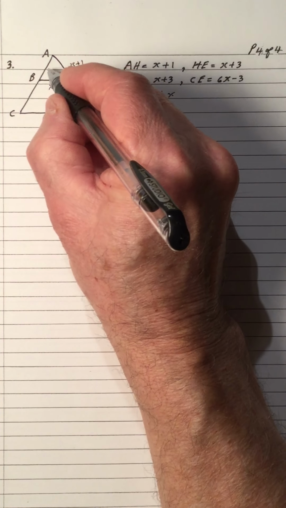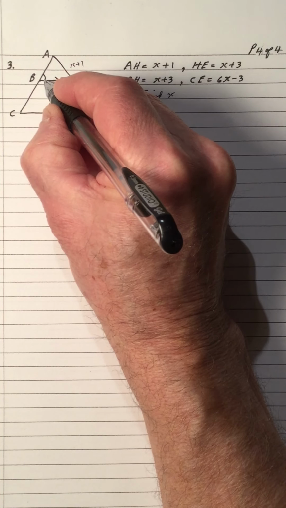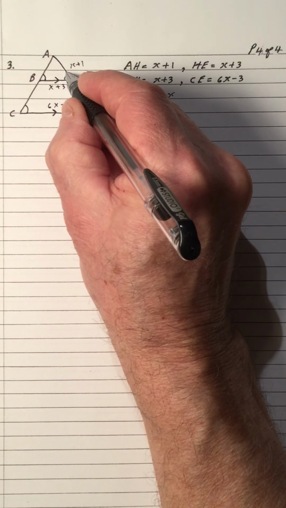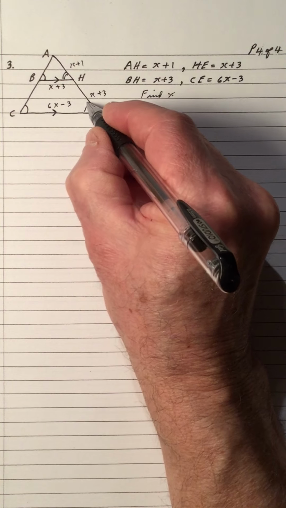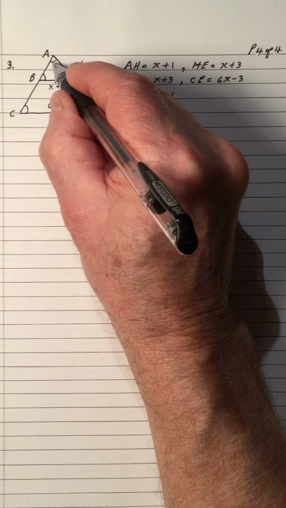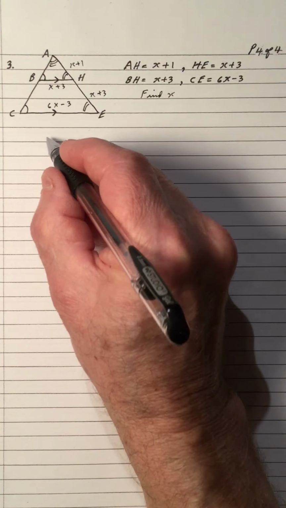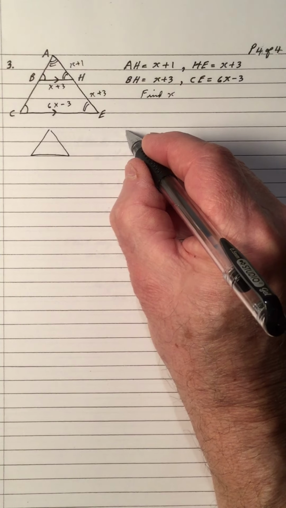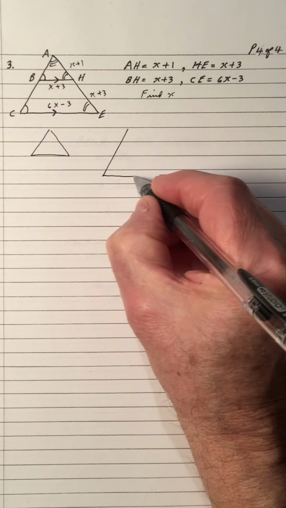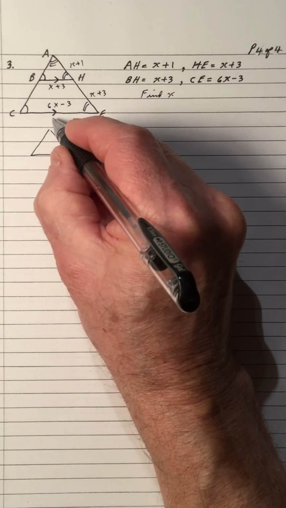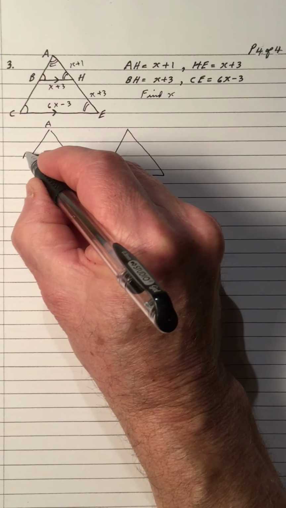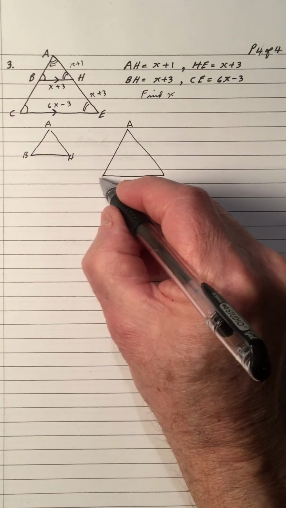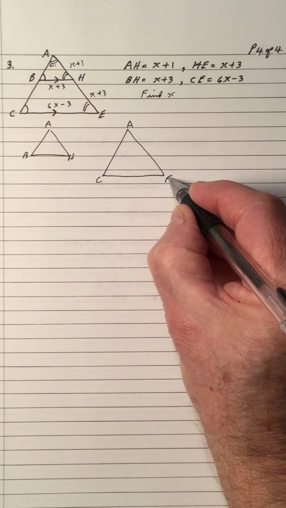That means that this angle right here and this angle here are equal, and this angle right here is equal to this one, and angle A is equal to itself, common. So that means the triangles, and I'll outline them like this, are similar. This is triangle ABH. This is triangle ACE.